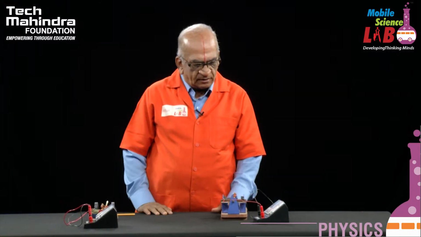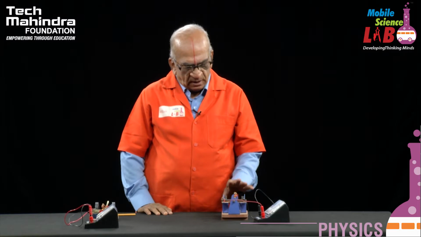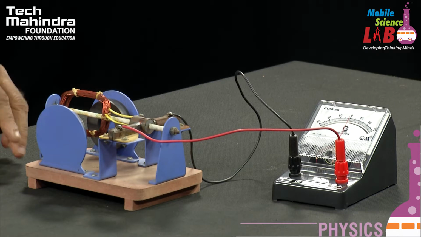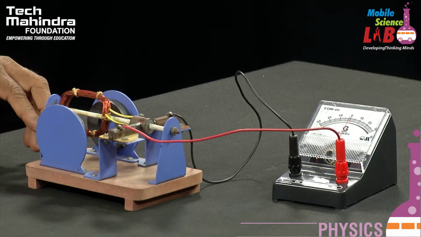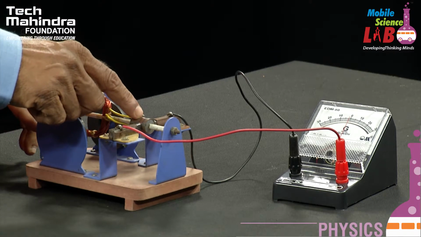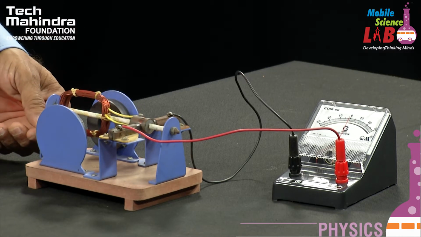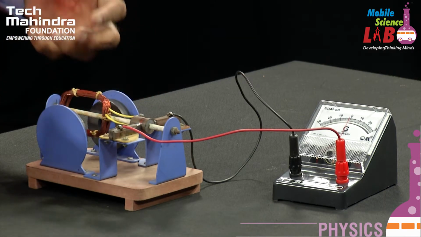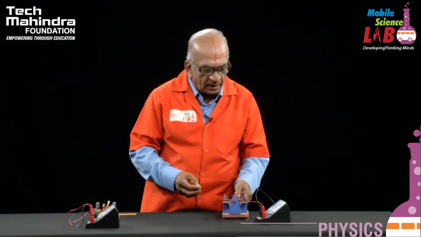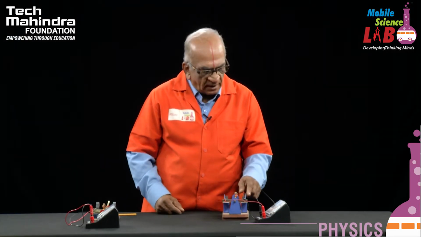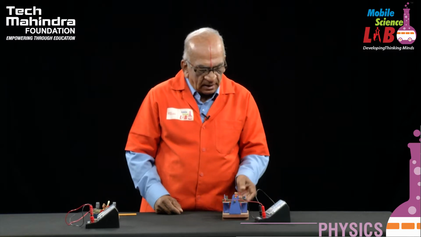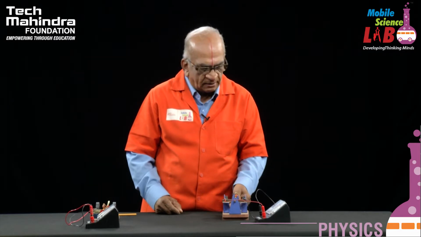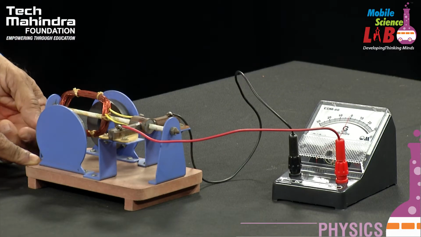The functioning of the DC generator is almost similar to AC generator, except for the fact that slip rings are replaced by a split ring, and the current is drawn by the carbon brushes fitted on the surface of the split ring. When you rotate, the split ring, coil and everything rotates, but the carbon brushes don't rotate. Let us rotate the coil and see what is going to happen.